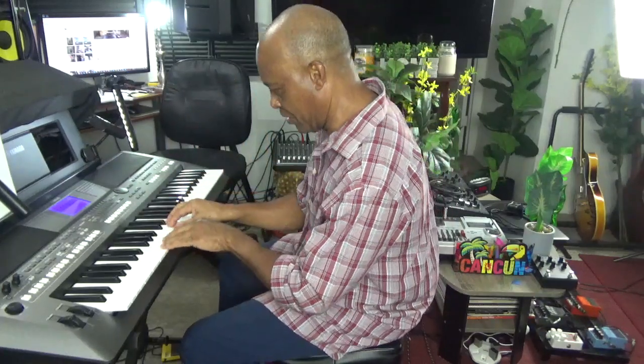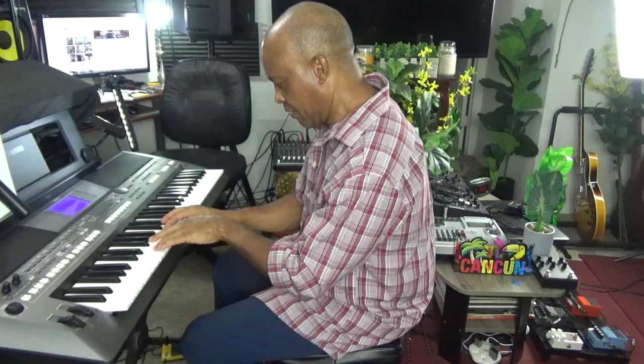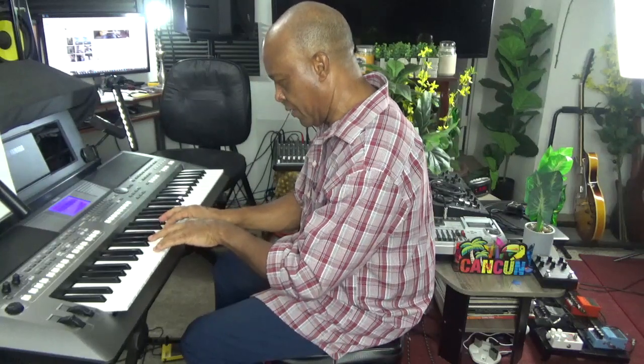But you move from C, and then you play a dominant type chord on D, and then you resolve back to C. Basically, it's a 1-5-1 cadence. So here you go. Let's do that again.